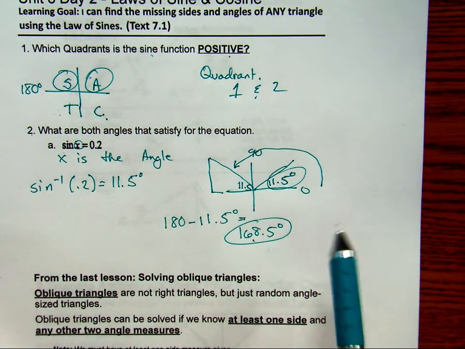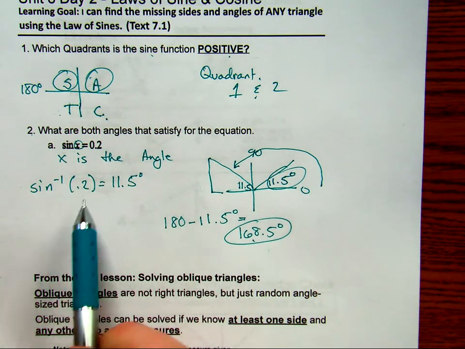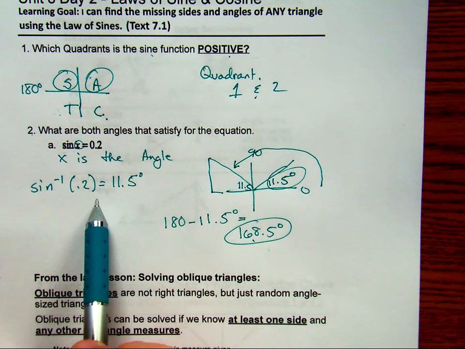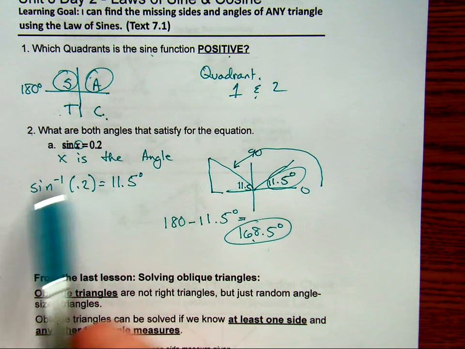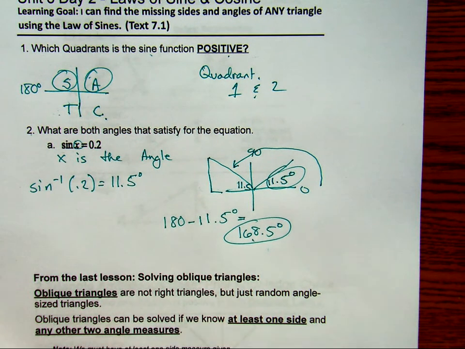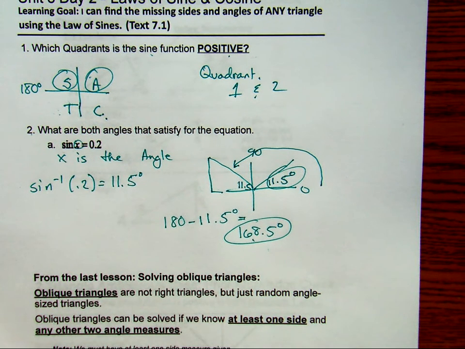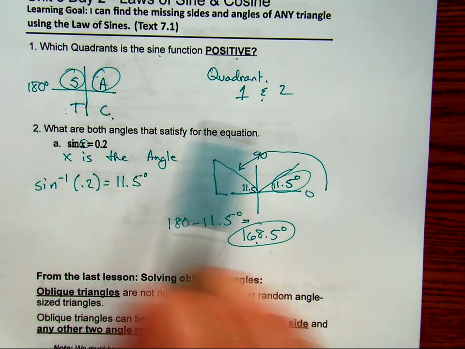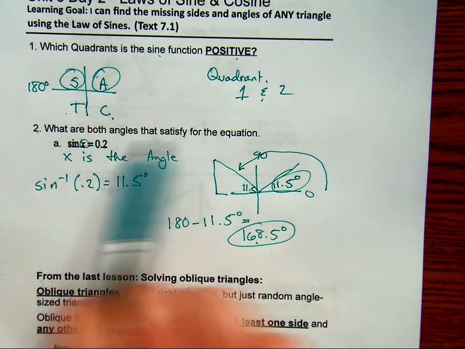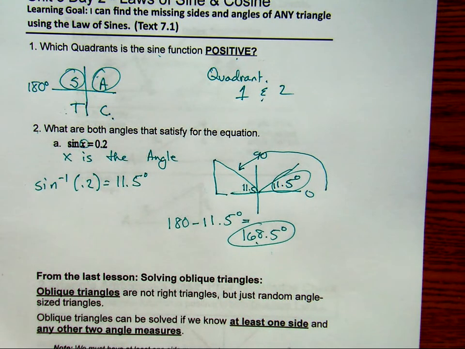We just have to learn that we can't always trust the only answer that's given to us on our calculator. Much like when we solve a quadratic equation and we take a square root, we have to always remember that it's plus or minus. So today we will be adding this concept back into our knowledge to help us with the law of sines and solve these triangles.